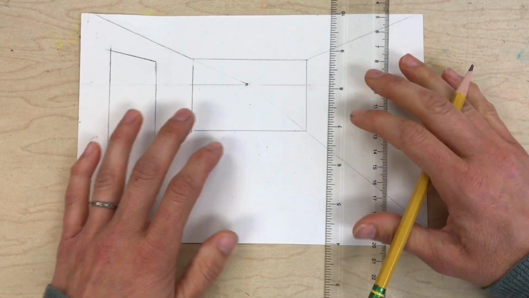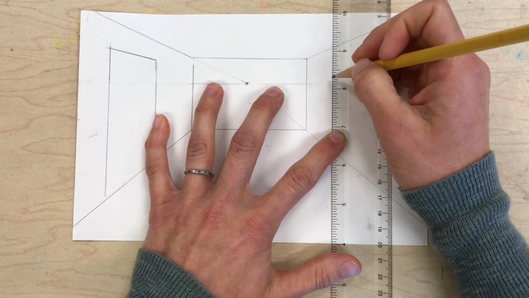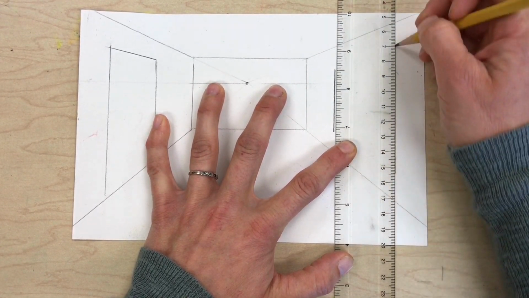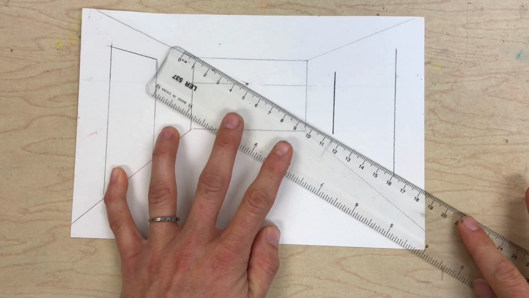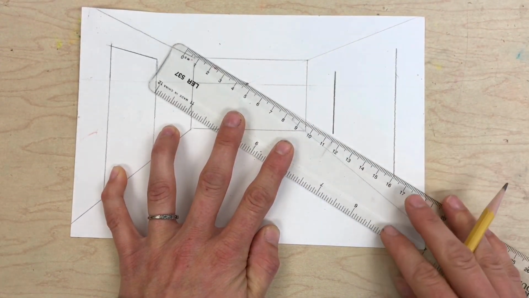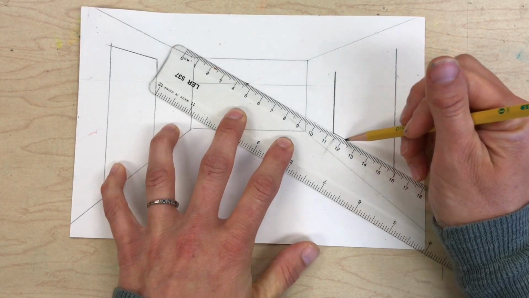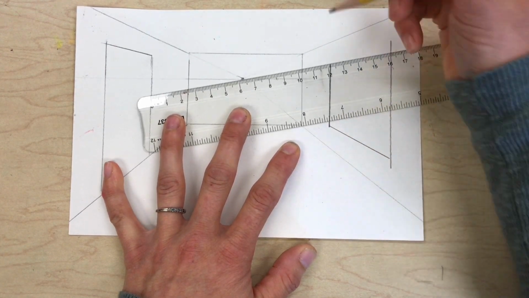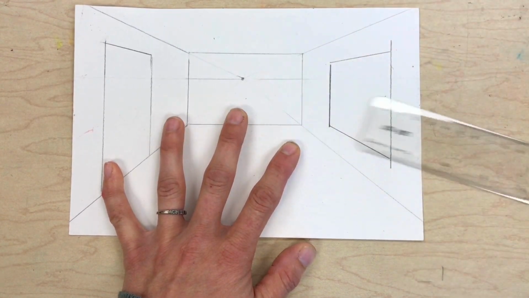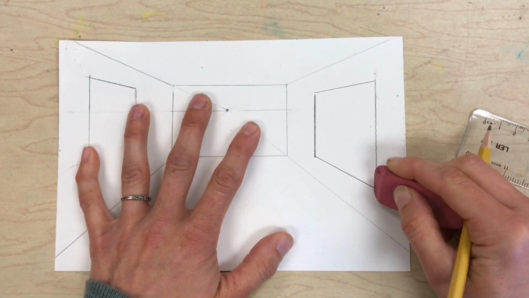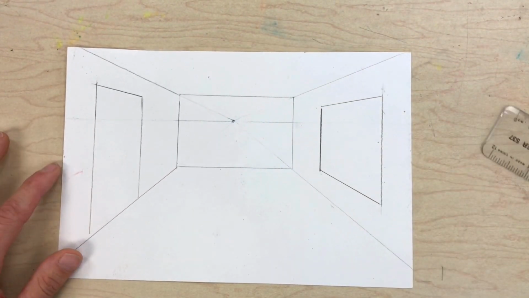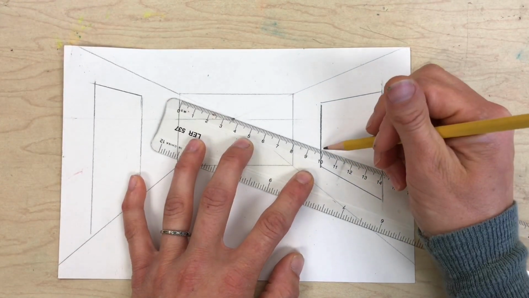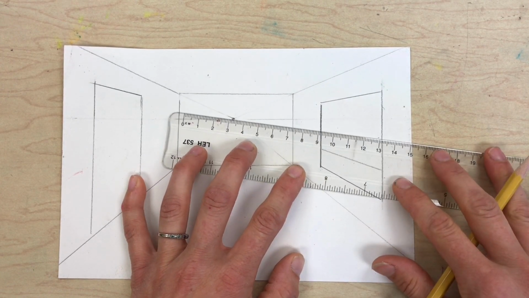I could do the same thing over here with a window. So I can draw, make it as wide as my ruler. Two vertical lines over here. Now I'm going to line up my vanishing point. Line up my ruler with my vanishing point. And I can erase and erase. I could draw window panes or details on my window.